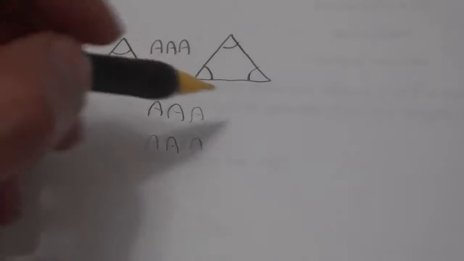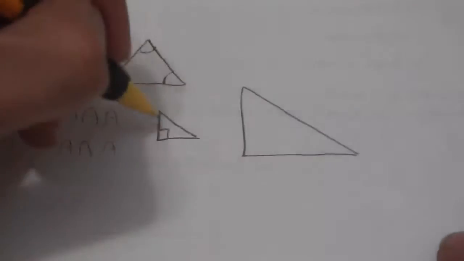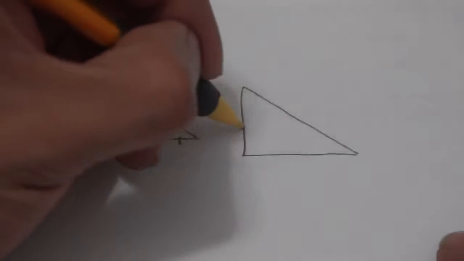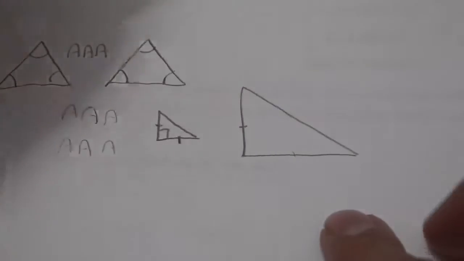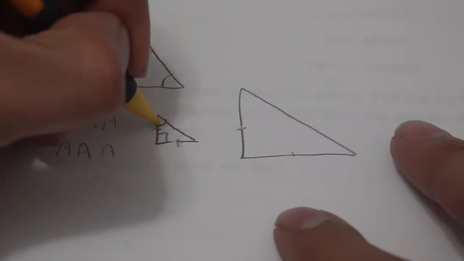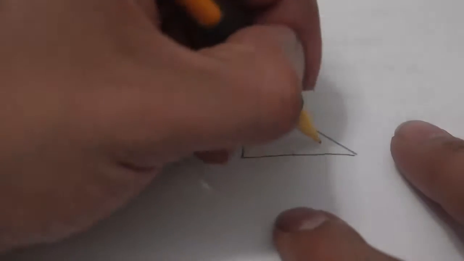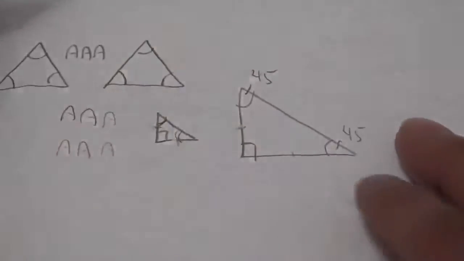Unfortunately, we can give a counterexample by drawing a right triangle right here. Okay, 90. So we could say that these two angles are congruent to these two angles right here. This could be 45 and this could be 45 degrees. This is 90. So 45, 45, 45, 45.